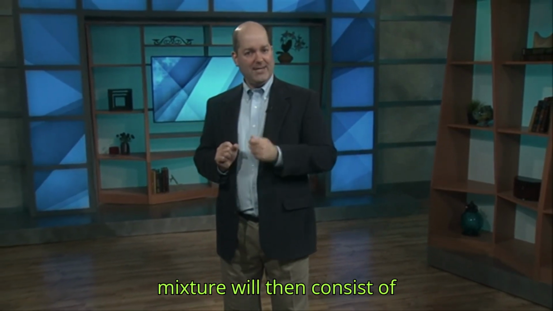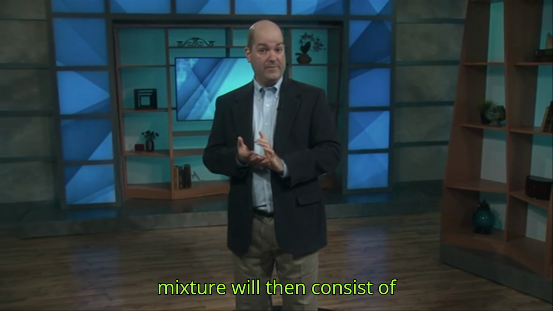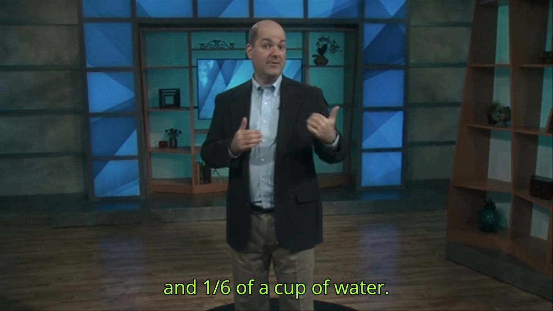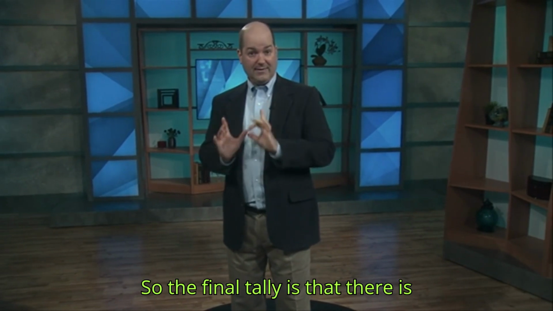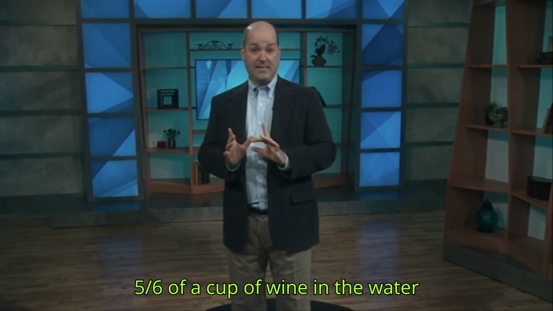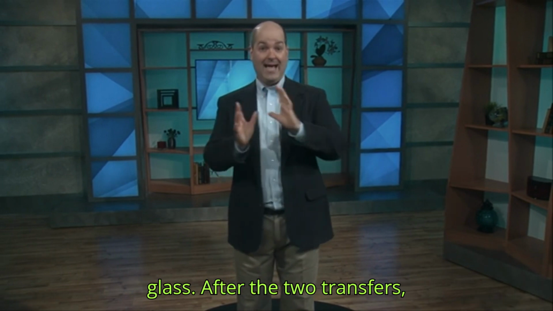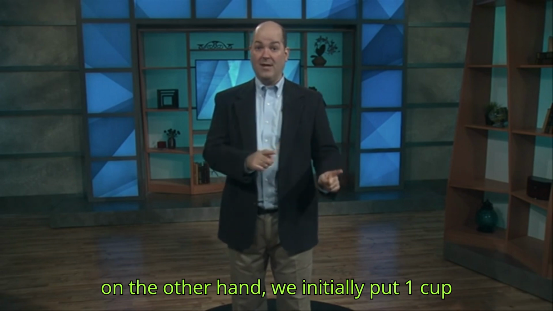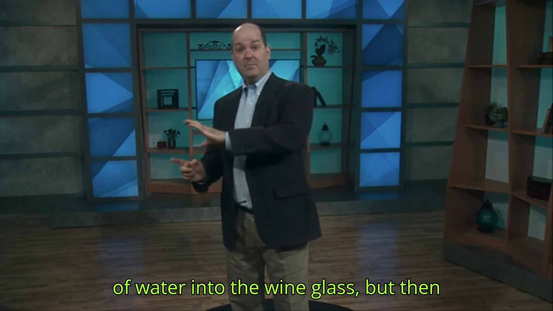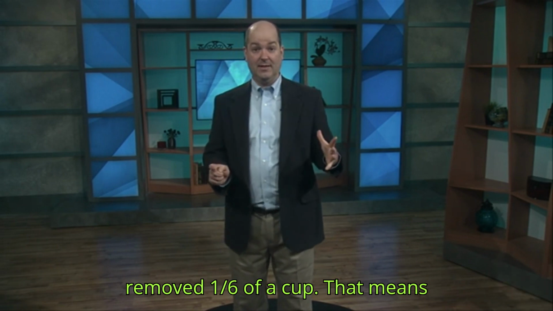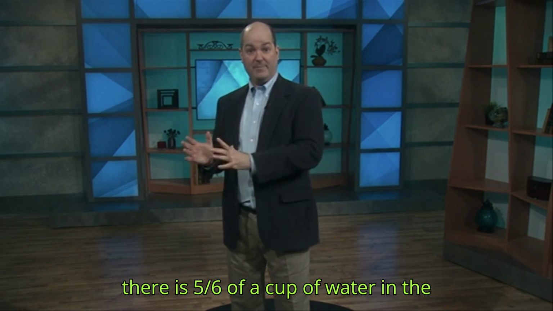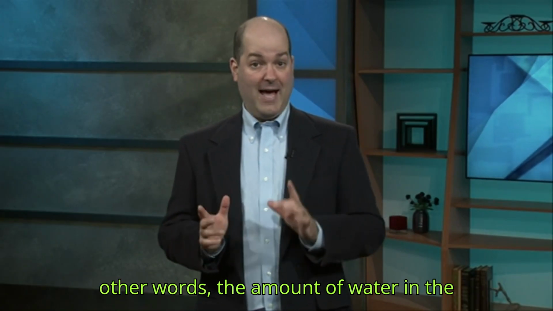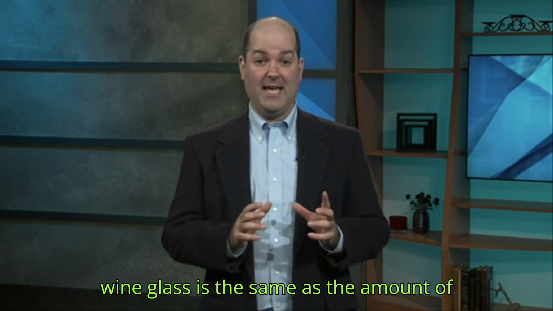The cup of the mixture will then consist of 5/6 of a cup of wine and 1/6 of a cup of water. So the final tally is that there is 5/6 of a cup of wine in the water glass after the 2 transfers. On the other hand, we initially put 1 cup of water into the wine glass, but then removed 1/6 of a cup. That means there is 5/6 of a cup of water in the wine glass.